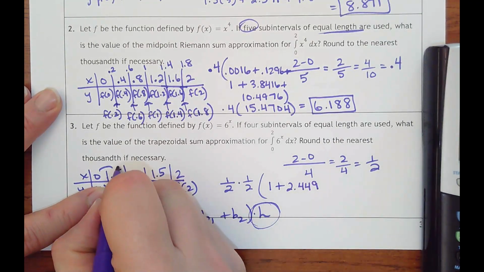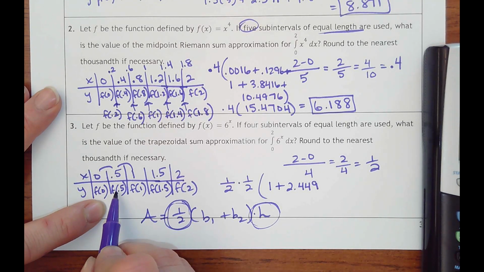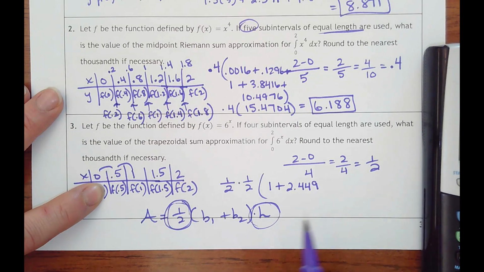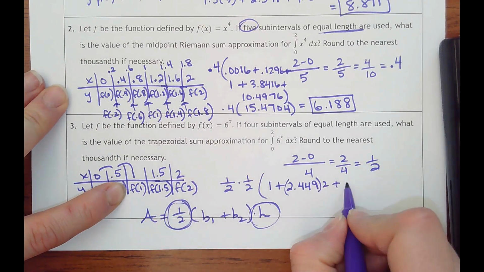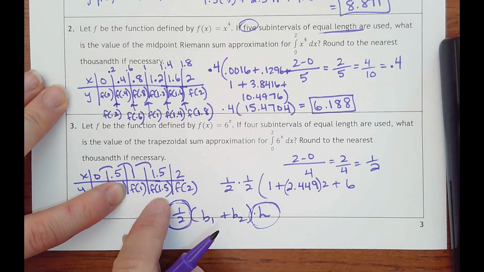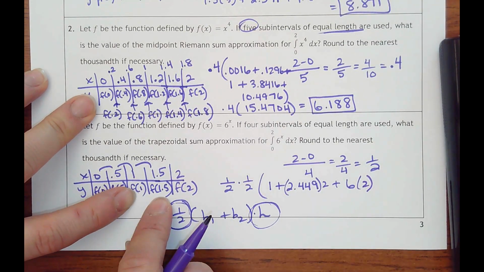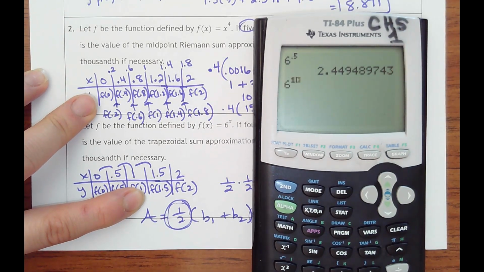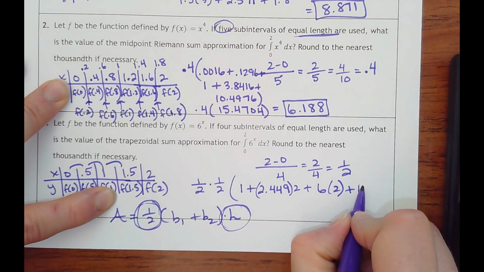Okay, then my next trapezoid will have these two. So what they're going to have is actually 2 of these. The first one's only used once, but then these two will use this and this. So I'm actually going to take this times 2. And I'll take care of that. Then I'll have f of 1, 6 to the 1st power is 6. But then for my next interval, I'll have to use that again. So instead of adding 6, I'll just say times 2 plus 6 to the 1.5 power, 14.697.